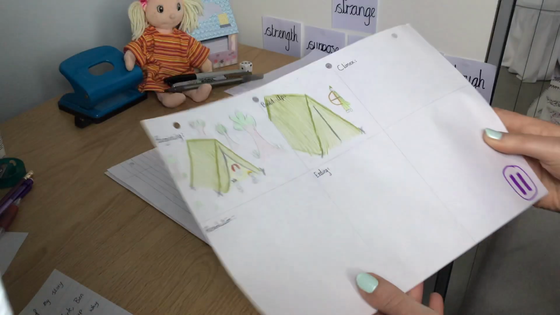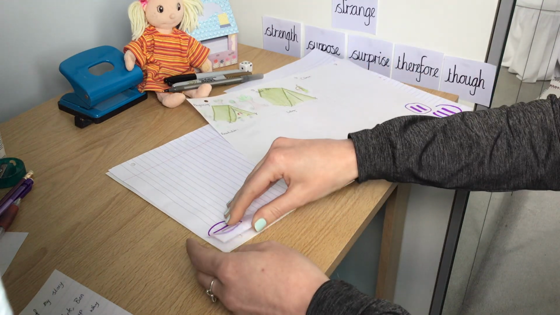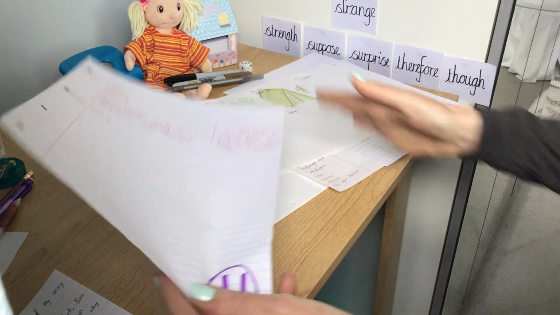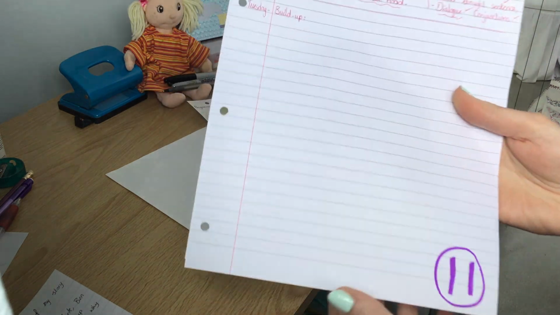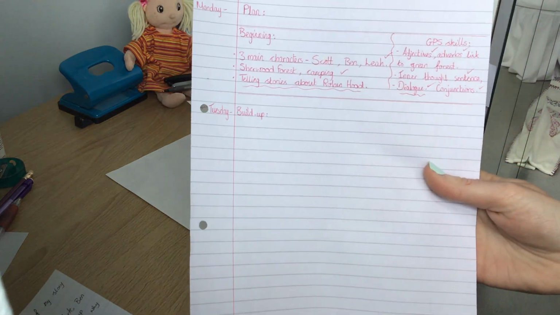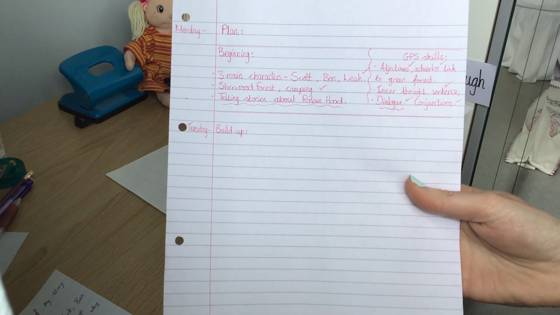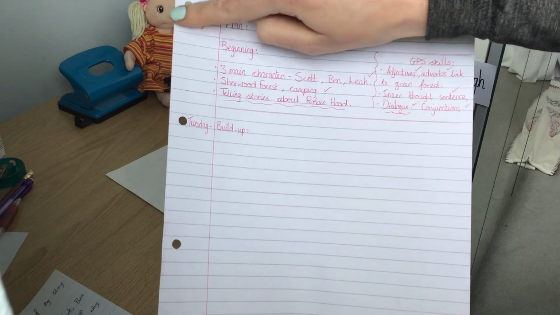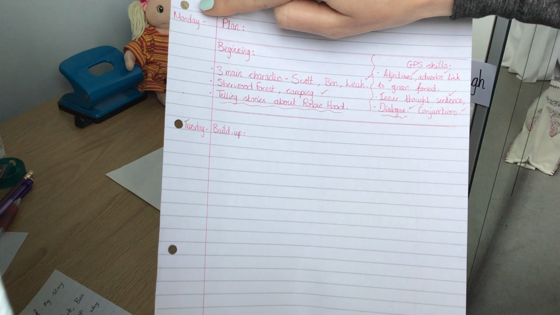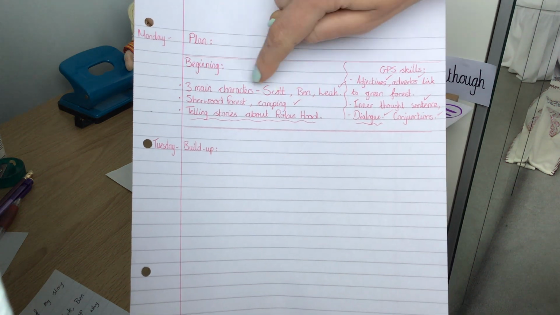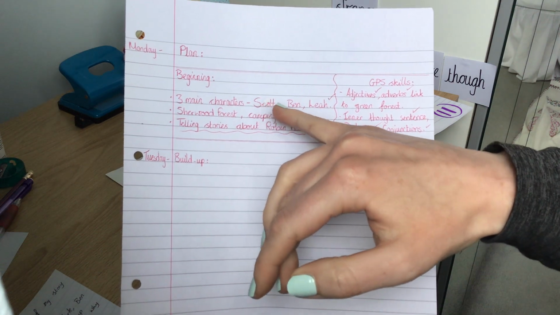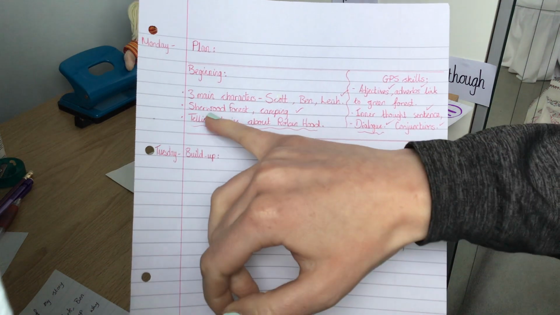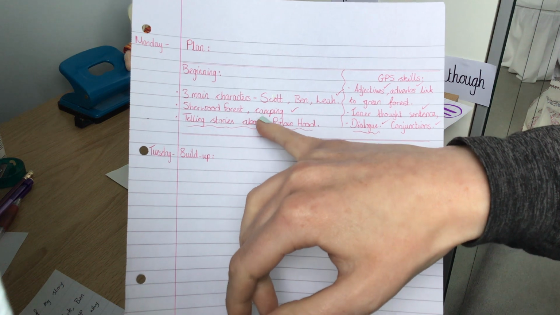Then what I did was think about how I can turn that picture plan into a plan to organise my ideas for the beginning. So, I've got here the plan for the beginning of my story. Remember, I've got Monday because I'm going to do this bit on Monday. I want 3 main characters, which I drew on the tent, and I've chosen to call them Scott, Ben and Leah. I want them to be in Sherwood Forest and I want them to go camping.